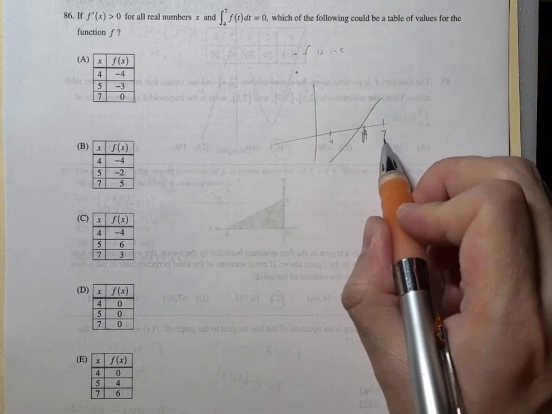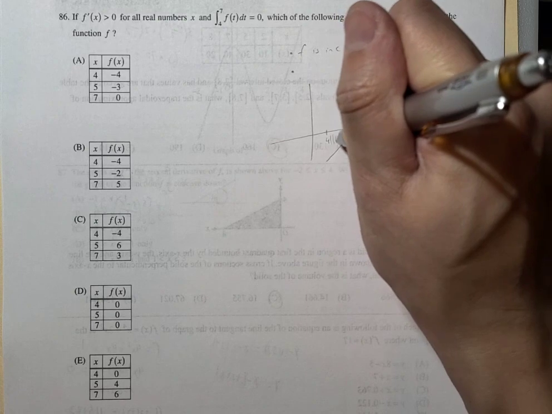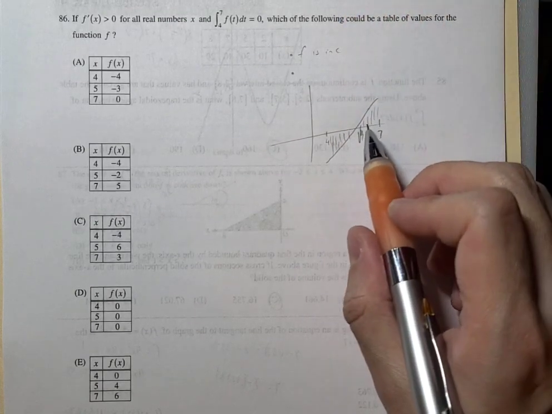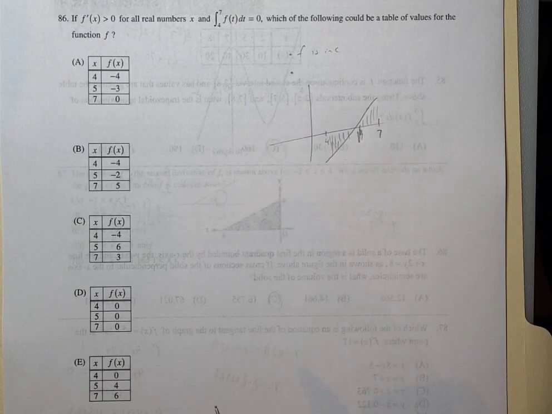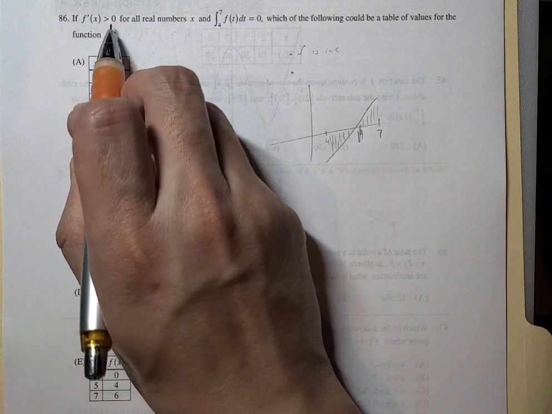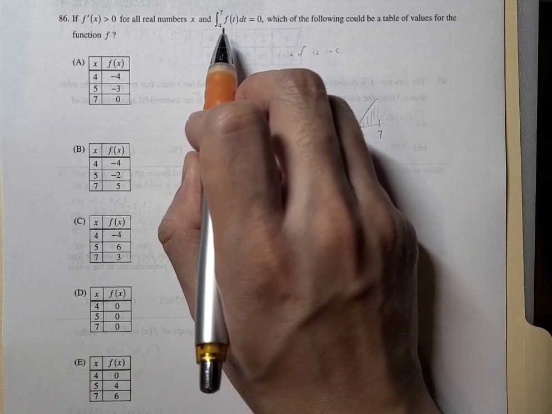And then at some point, as I was saying, it'll become positive, so that the area would equal 0. Okay? That's how we approach this problem. Okay, so one more time. F prime is greater than 0, that means f is increasing. It cannot be a constant.